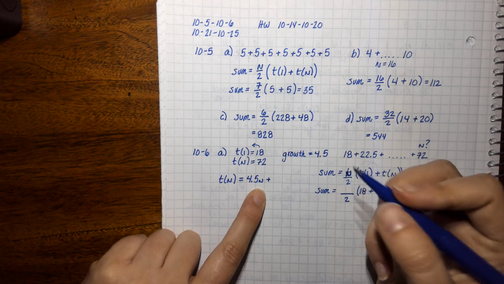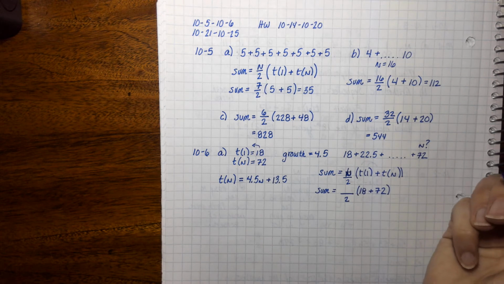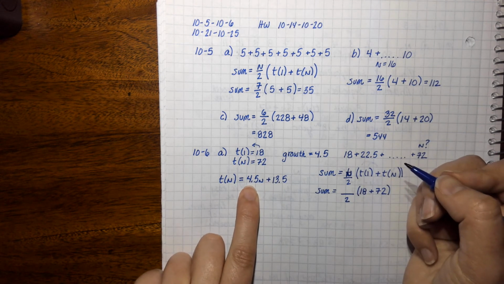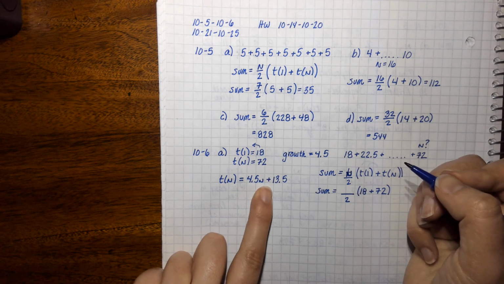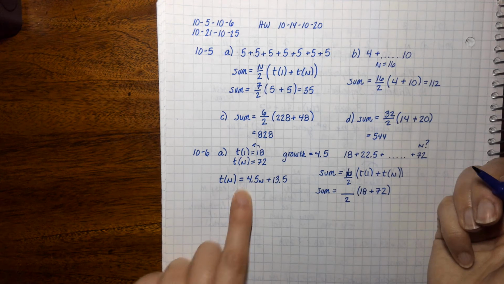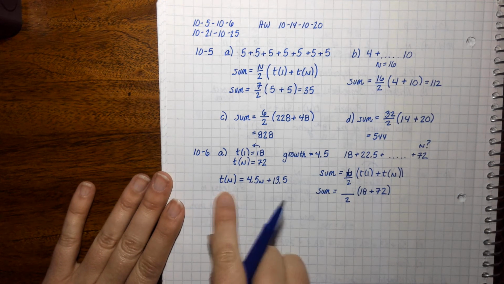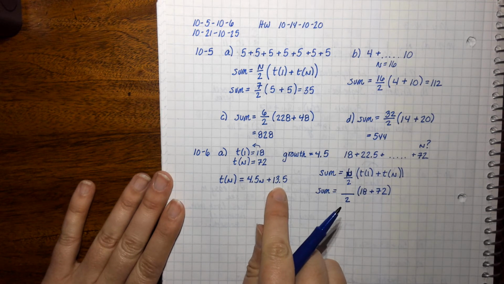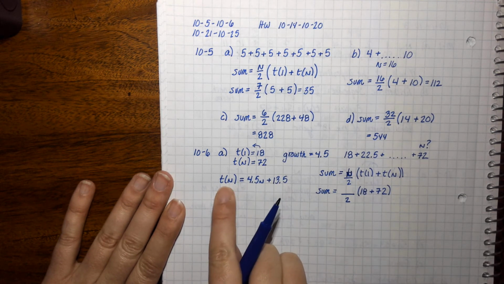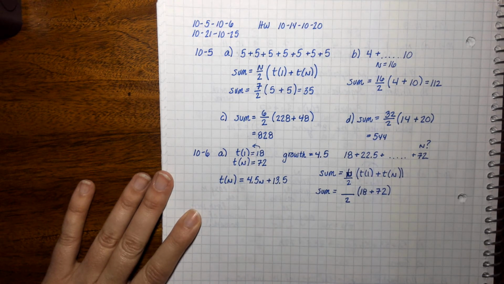So what I have to do is go backwards one from 18. 18 minus 4.5 is 13.5. I've got some advanced students out there who might want to write 4.5 times parentheses n minus 1 plus 18. That is great also. Okay, so notice I have my explicit equation, growth n plus 0th term, and I know t of n, that's 72, and what I can do is plug that in and solve for n.